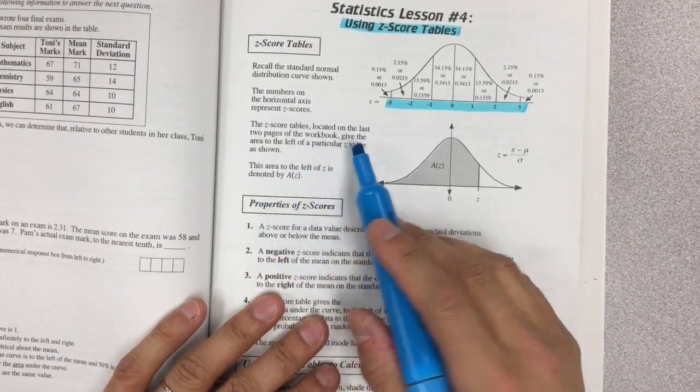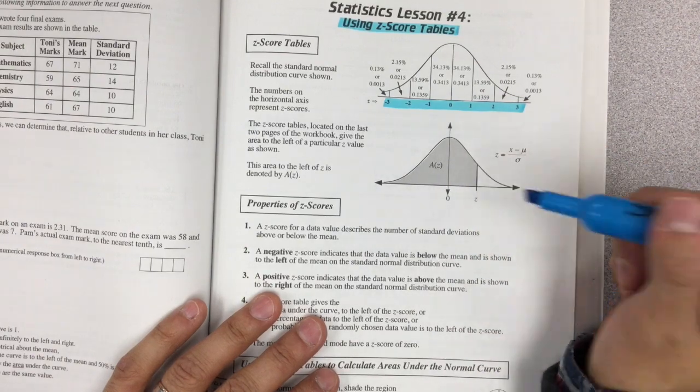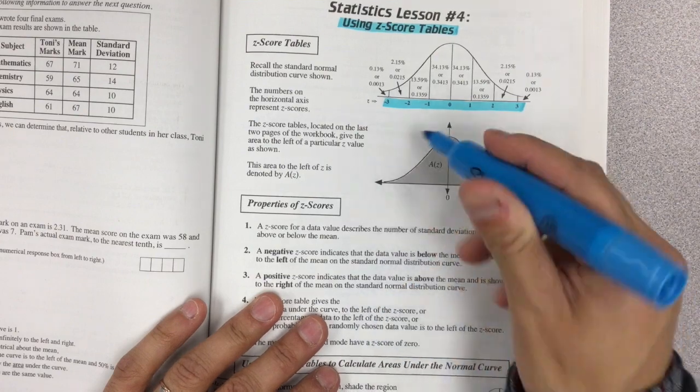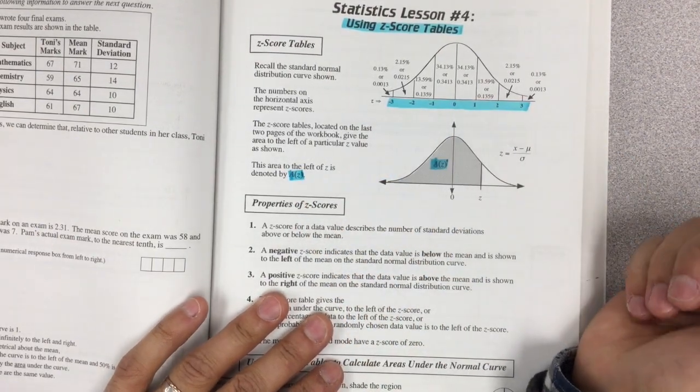So the Z-score table is located on the last pages. Those give the area to the left of a particular Z value as shown. This area is denoted by A of Z, as a function, A of Z.